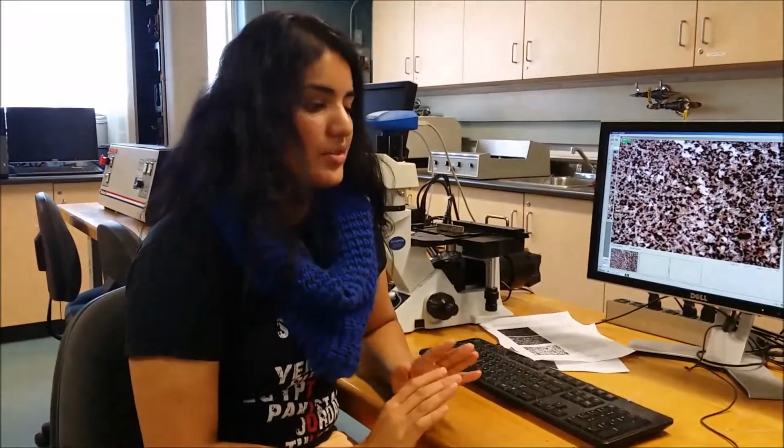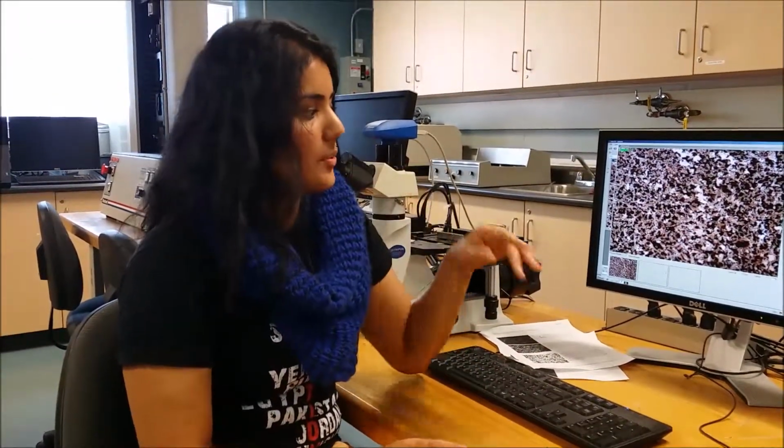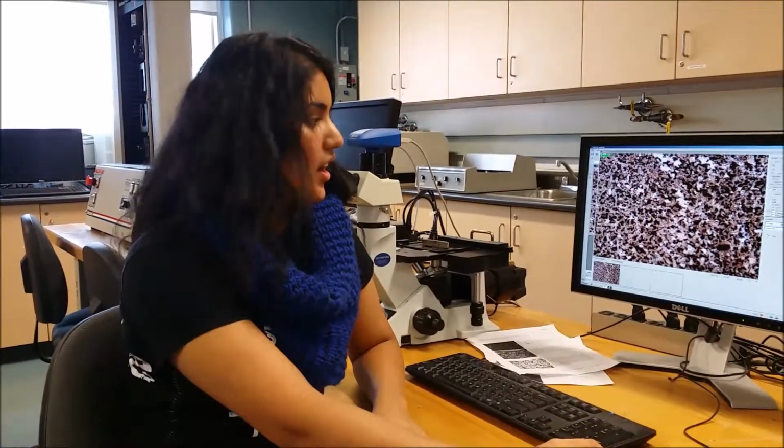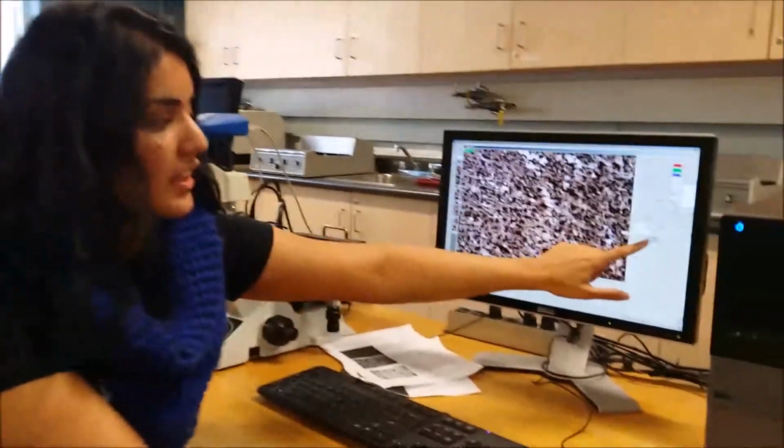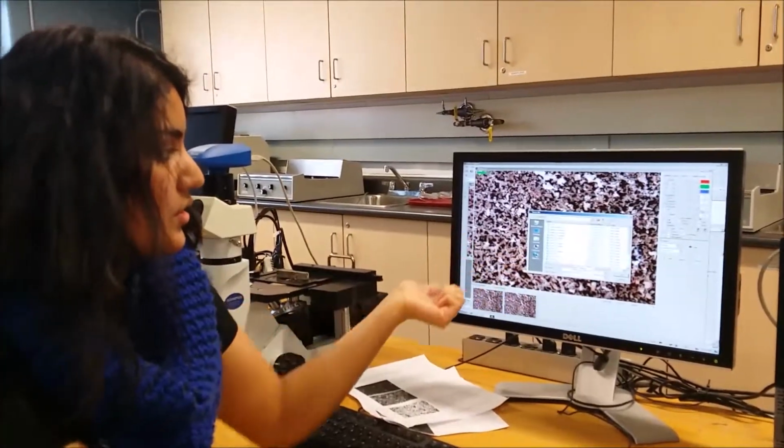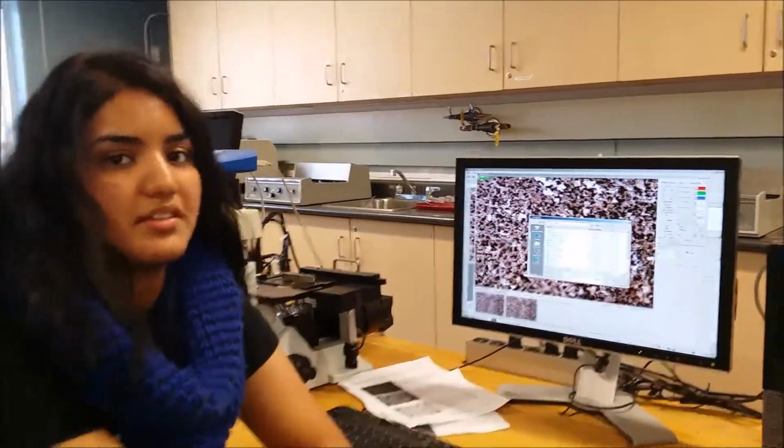So after capturing all the pictures, you need to save them on the computer. So you click on capture, and then you save it into the computer and use your USB drive. And that is the completion of investigation of weld samples.